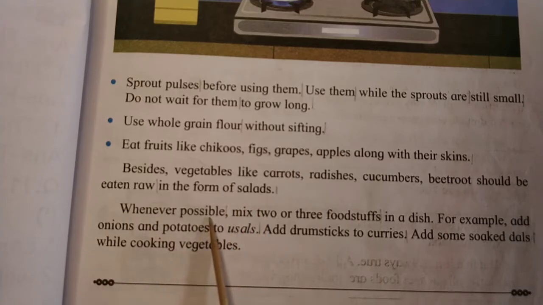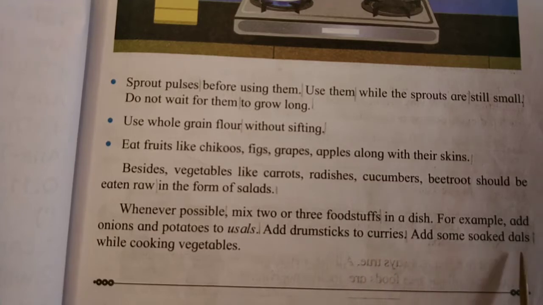Whenever possible, mix 2 or 3 foodstuffs in a dish. For example, add onions and potatoes to usals. Add drumsticks to curries. Add some soaked dals while cooking vegetables.